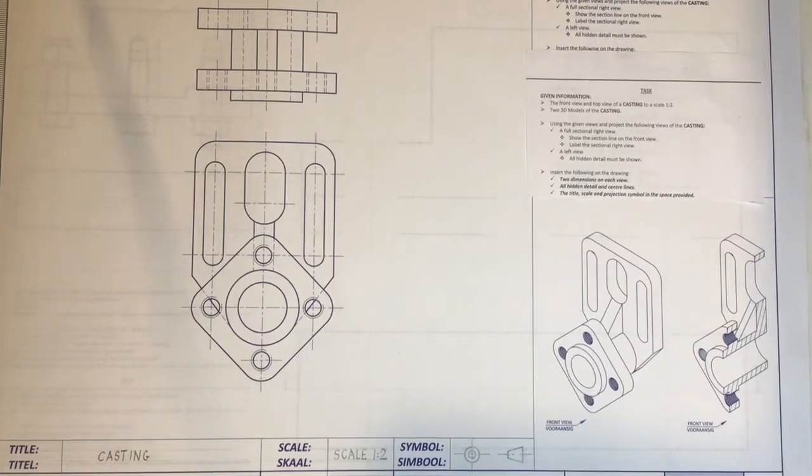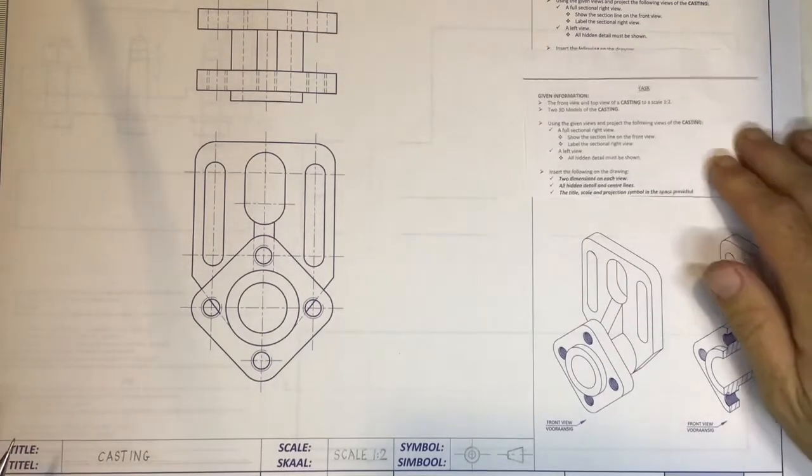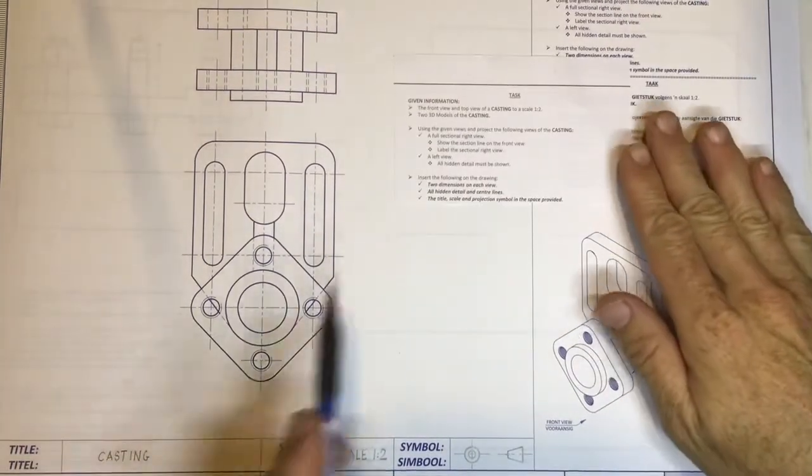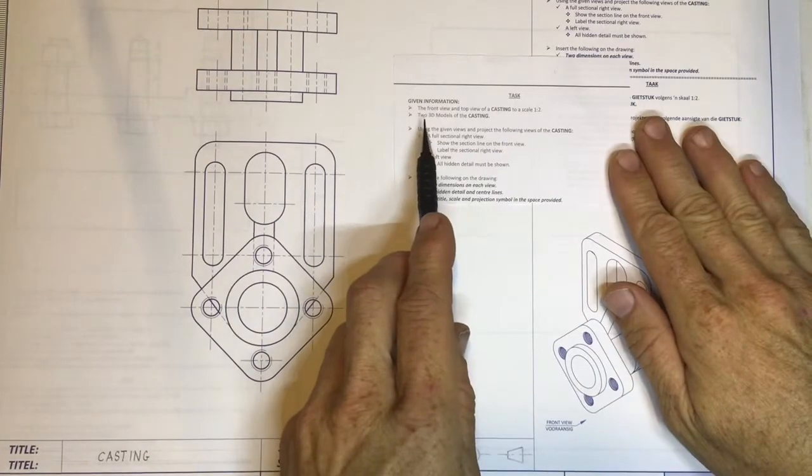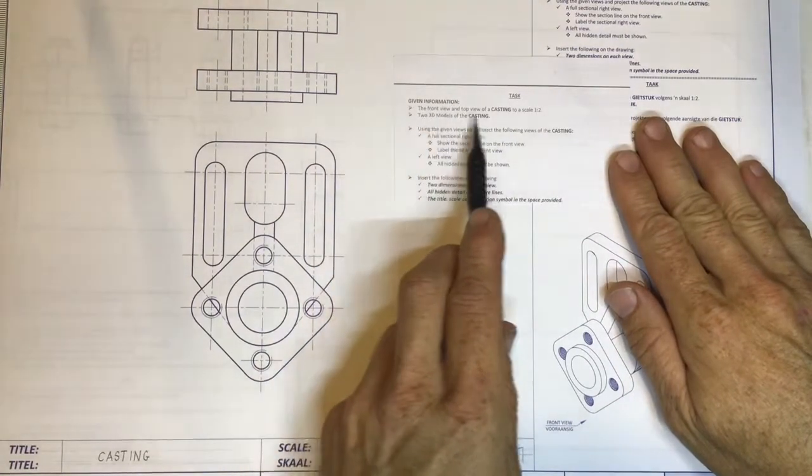All right, we're going to be doing the third angle orthographic projection, showing a sectional right view of this object and a normal left view, no sectioning done in the left view. All right, there's the question over here. It says given information, the front view and top view of the casting.